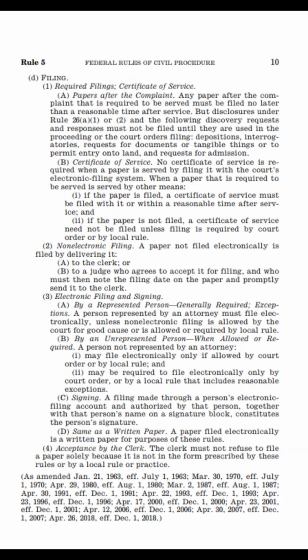D. Same as a written paper. A paper filed electronically is a written paper for purposes of these rules. 4. Acceptance by the clerk. The clerk must not refuse to file a paper solely because it is not in the form prescribed by these rules or by a local rule or practice.